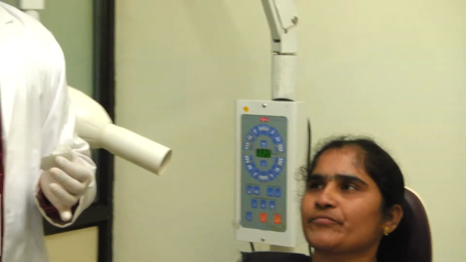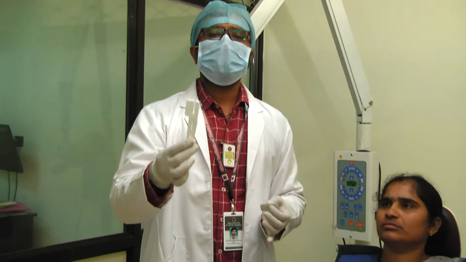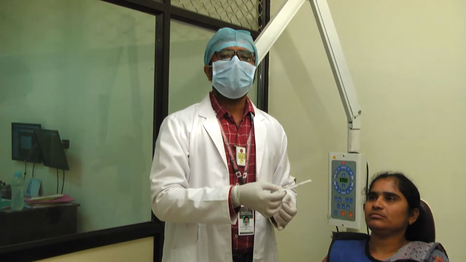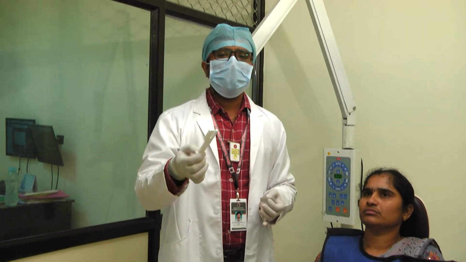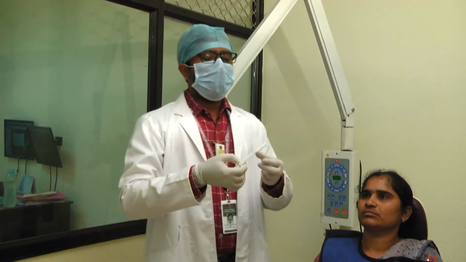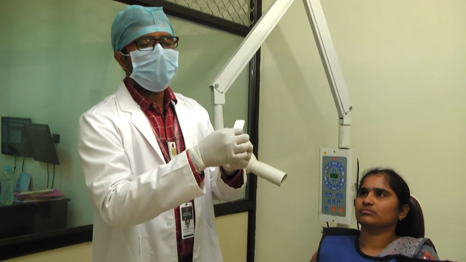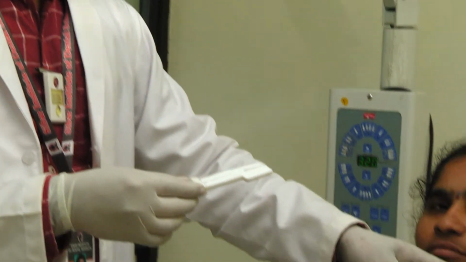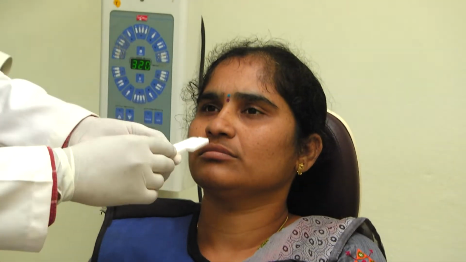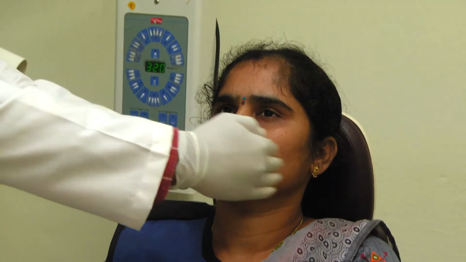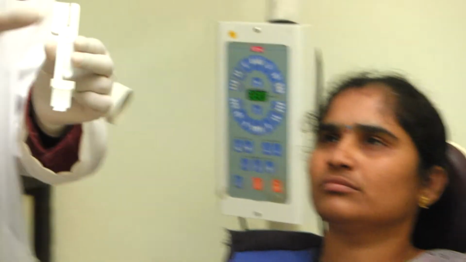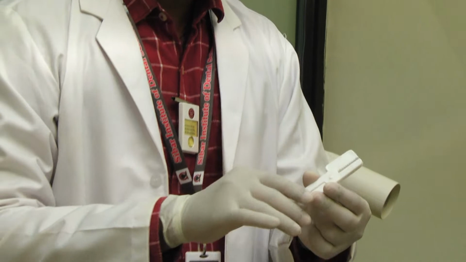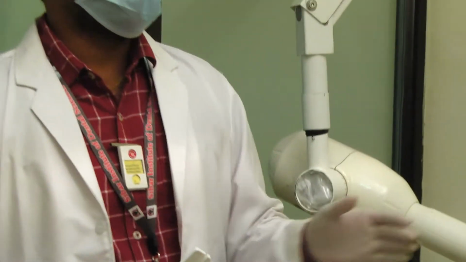And this is the film holding device, which is called a snap array, which is used for the bisecting angle technique. When you are using this snap array instrument, always make sure the broader surface is towards the buccal surface. Whether you are using it on the left side or the right side, the broader surface should be towards the buccal surface, so that the patient will bite on this occlusal table. So these are the fundamental rules to be followed.